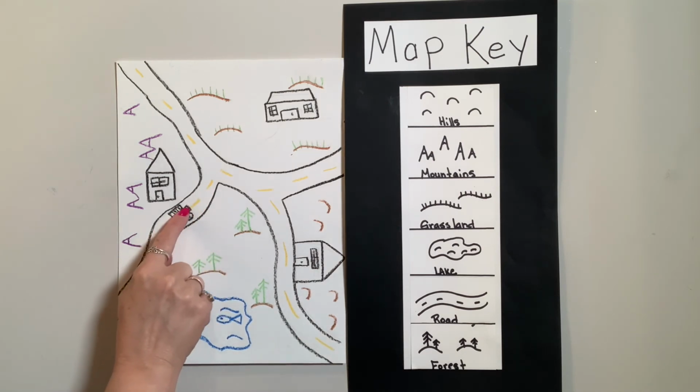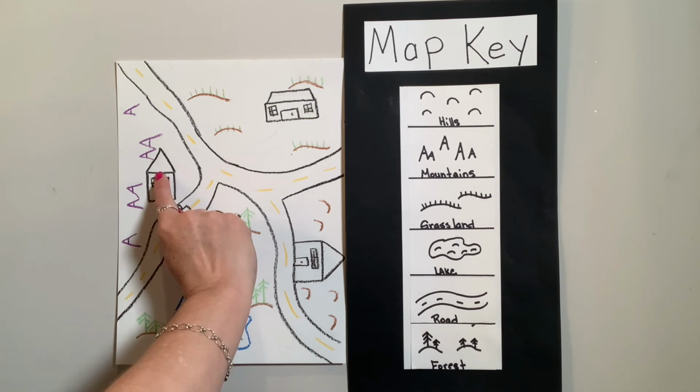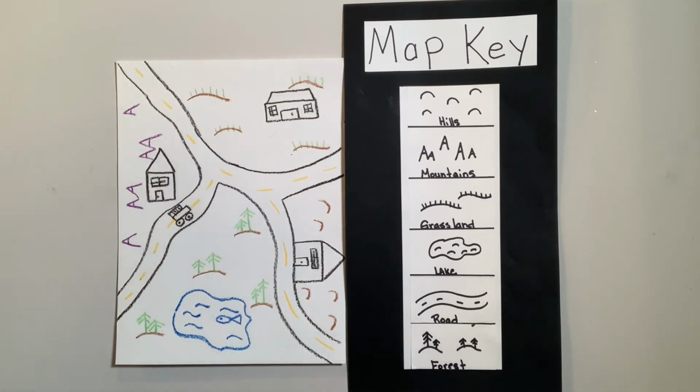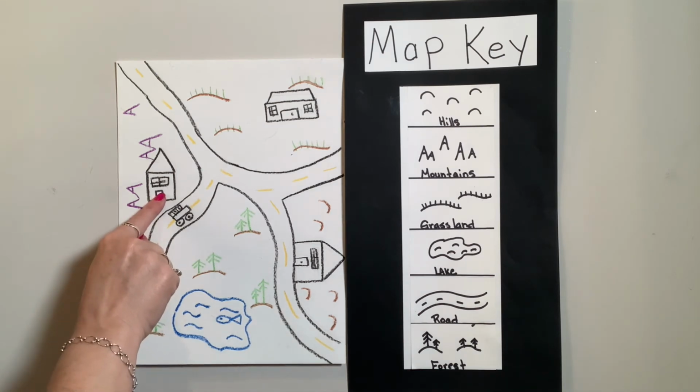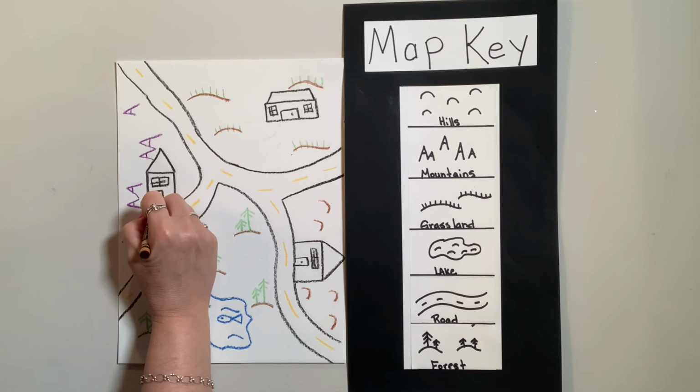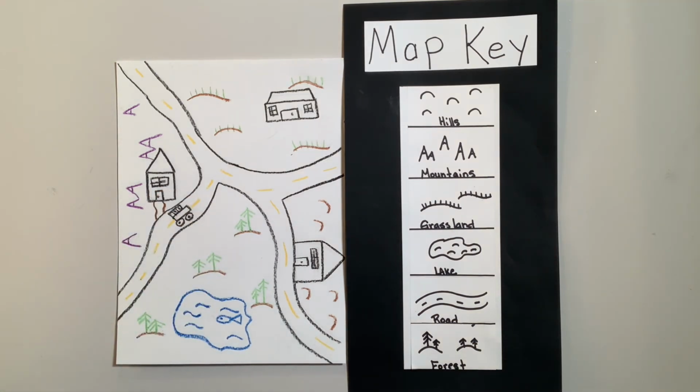So I'm going to ride a little bit, and I'm looking off in this direction. And what do I see? I see mountains and a house. So I am going to use my brown crayon. And you can do this if you want, but you don't have to. I'm going to make a little sidewalk.